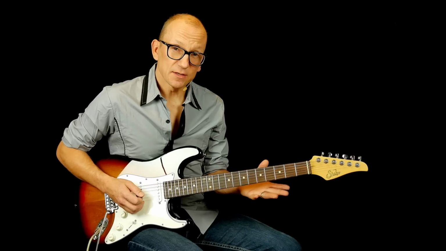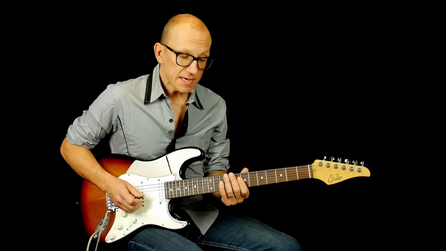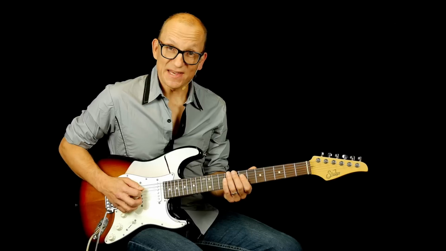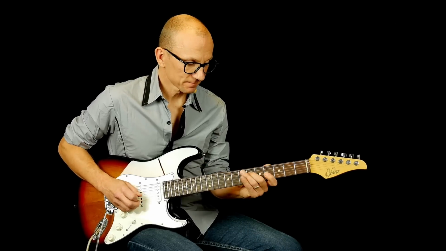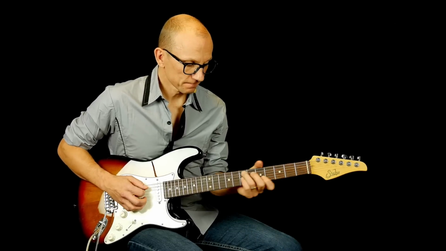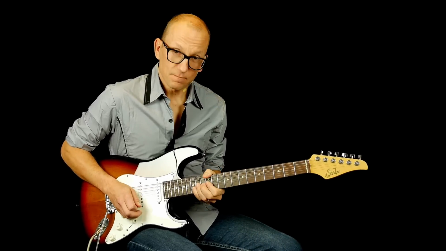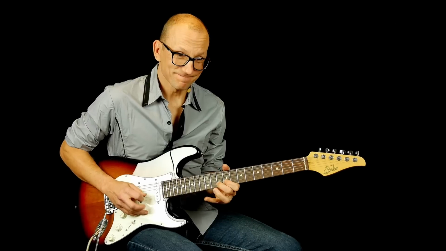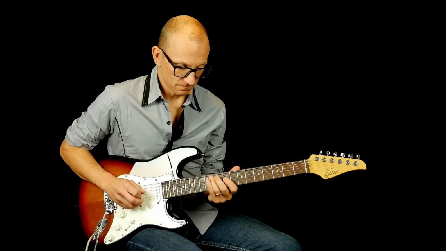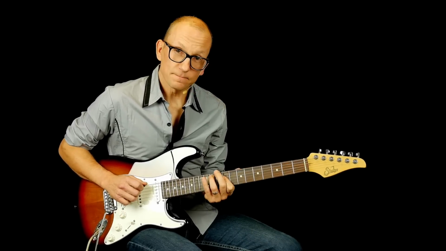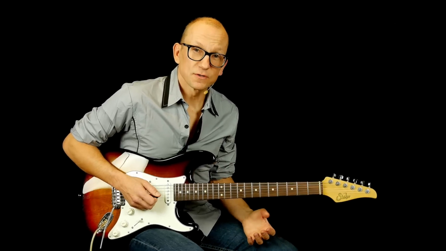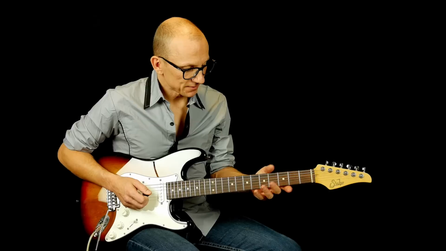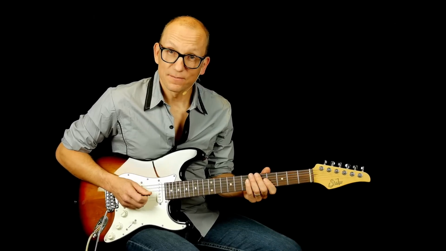So the major triad that's one whole step below E is D. So any kind of inversion, whatever order of those 3 notes you like will work.